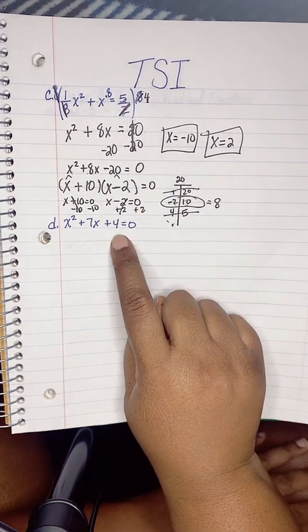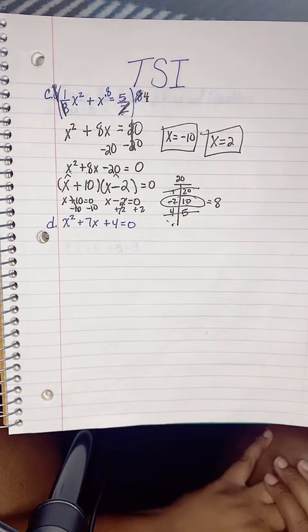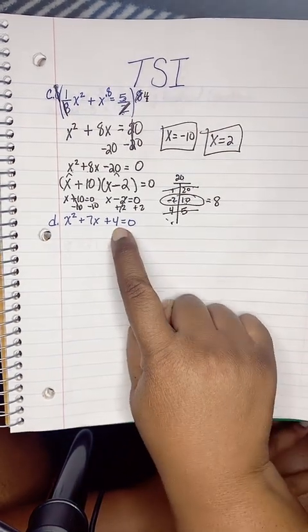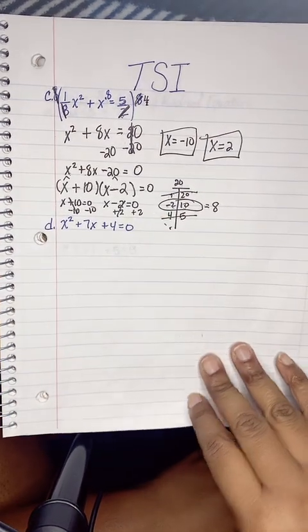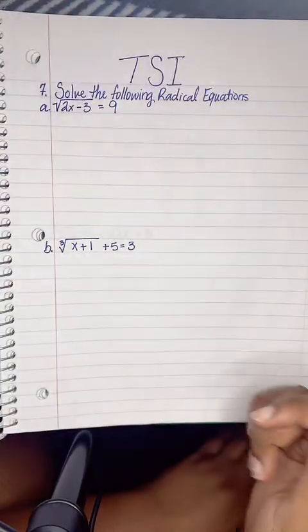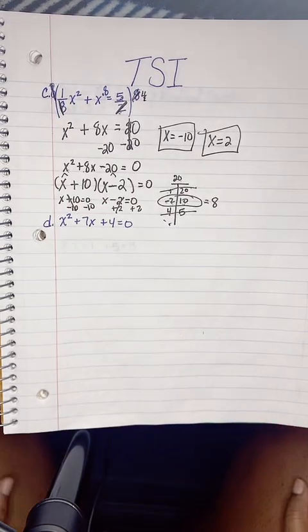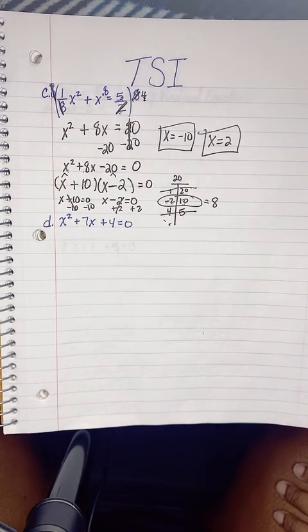And you know, I think D is one that's going to be a quadratic formula again. Do you guys want to see this one with the quadratic formula, or should we just get to the radicals? How we feeling? Y'all up to another quadratic formula, or do you want to get to the radicals? What do you guys want to do?